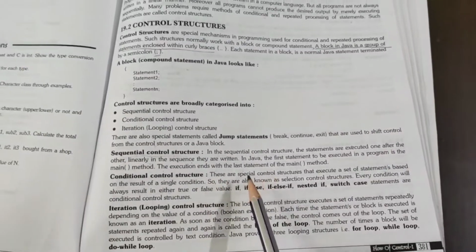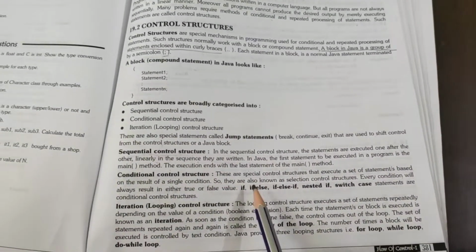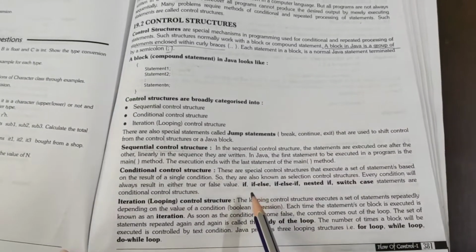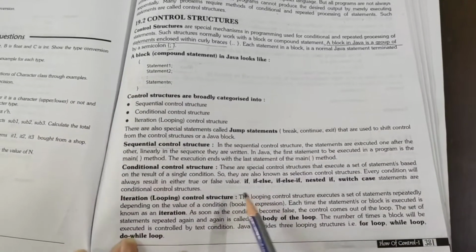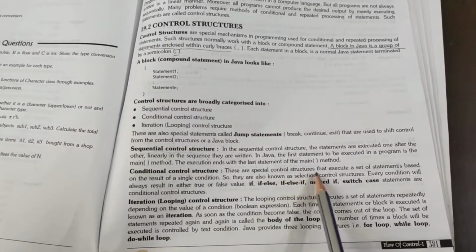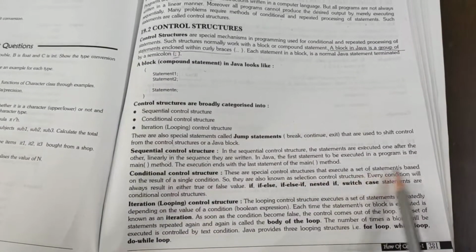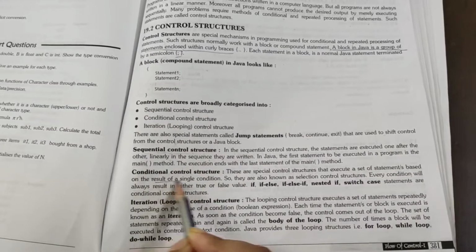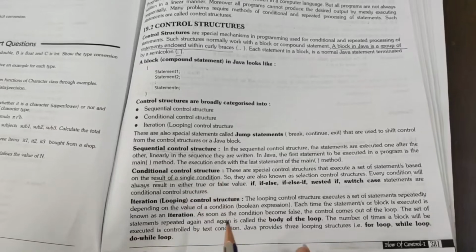A conditional control structure tells the program which action to take based on a certain condition. Let's see what they have written. These are special control structures that execute a set of statements based on the result of a single condition. Here you can mention a single condition.